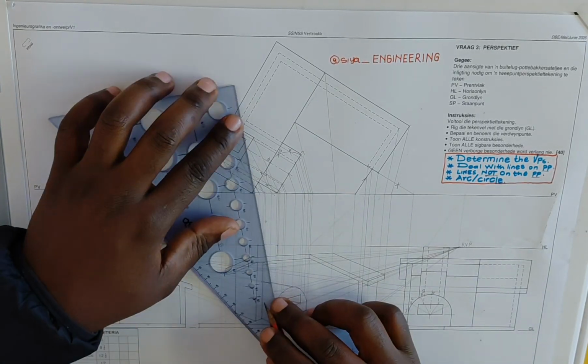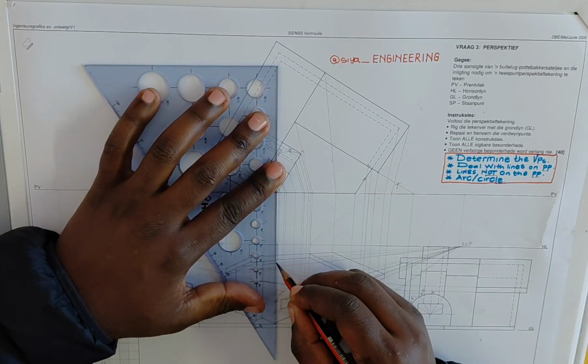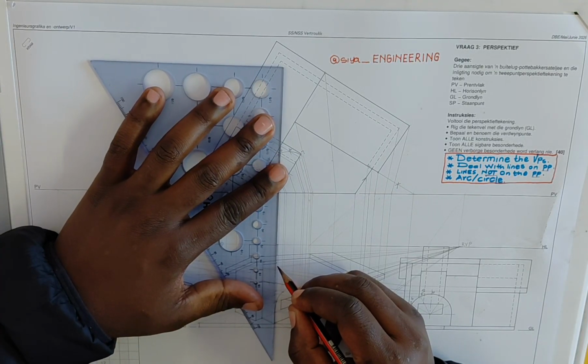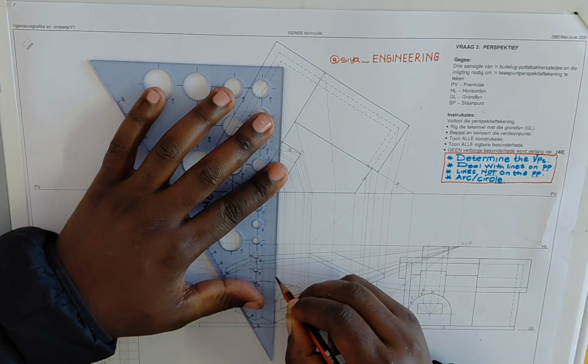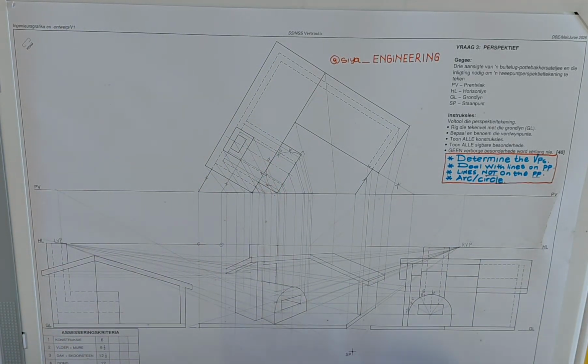All right, then you can continue downwards. Right, I have my shimmer here.